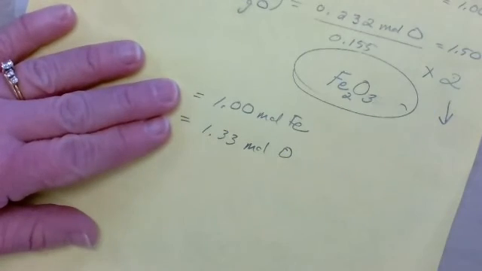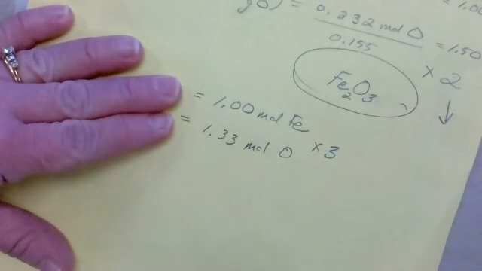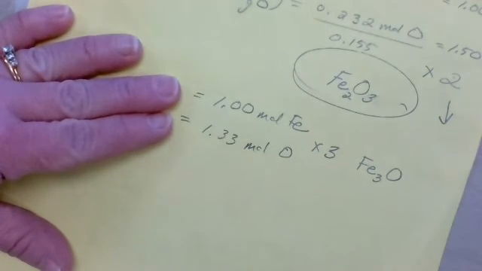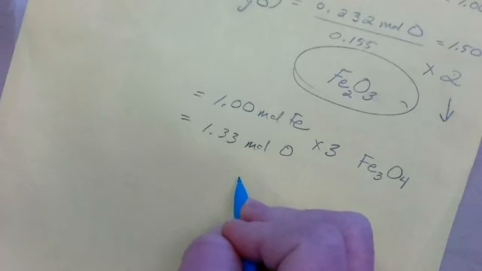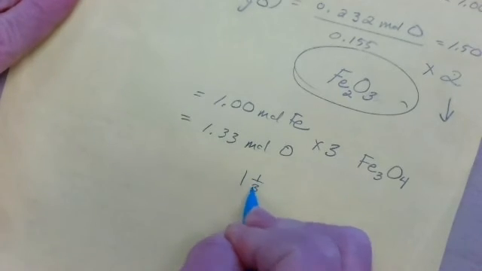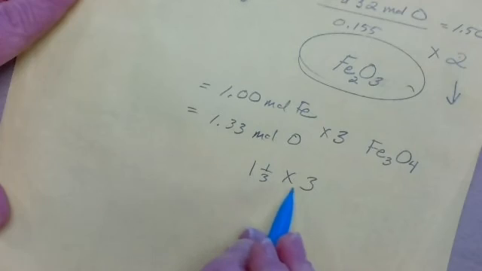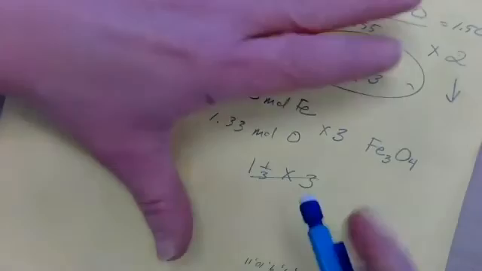No. Ella, what should I multiply by? 3. Yes. If I multiply by 3, then I get Fe3O4. If we multiply 1 1/3 by 3, that's 3 and 1, so 4.